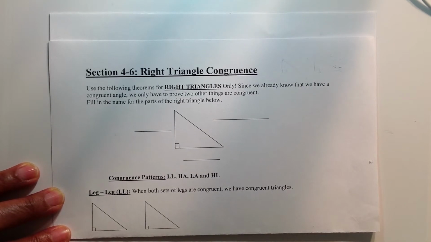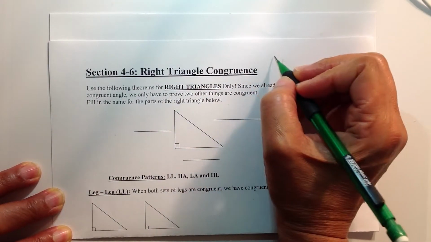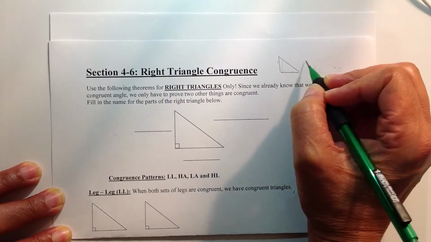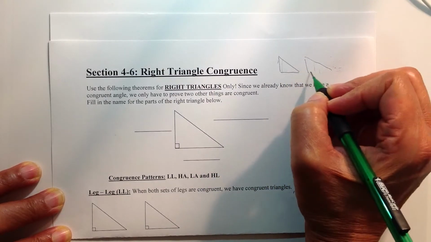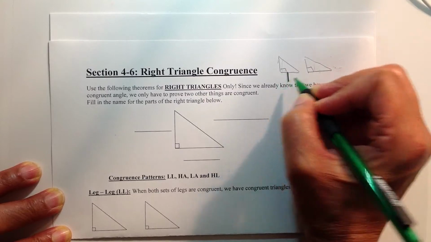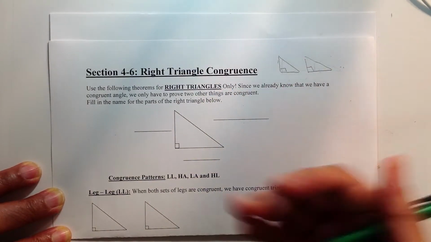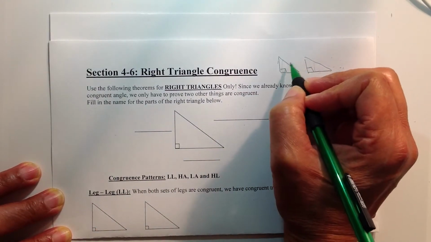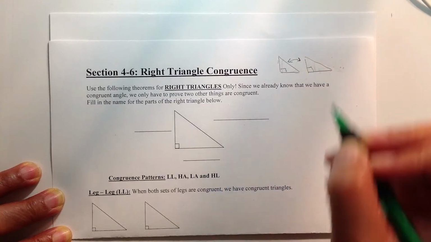Hi class, tonight we're going to cover section 4.6, which deals specifically with right triangle congruence. When I talk about right triangle congruence, I'm talking about the situation where we're asked to prove that two right triangles are congruent.